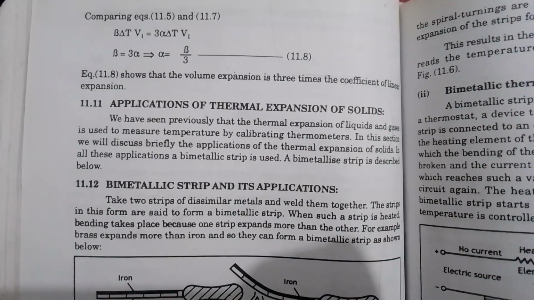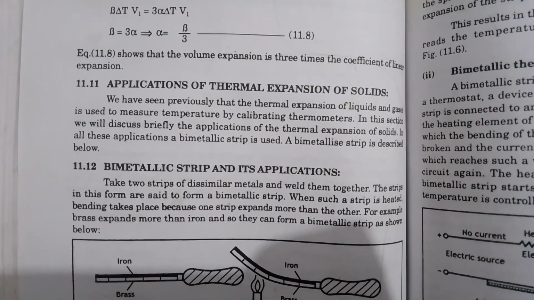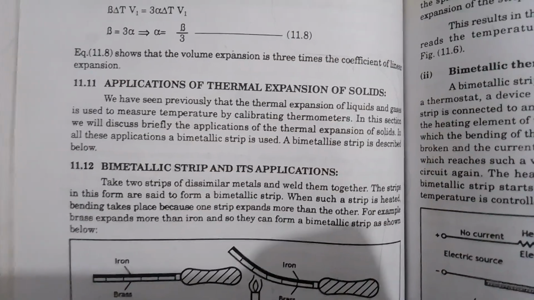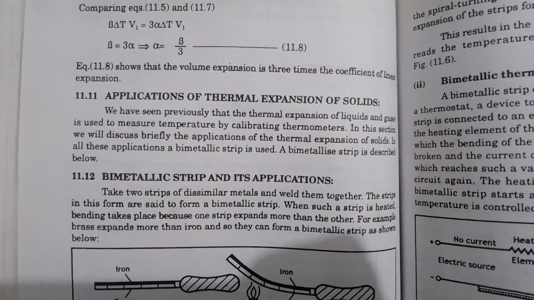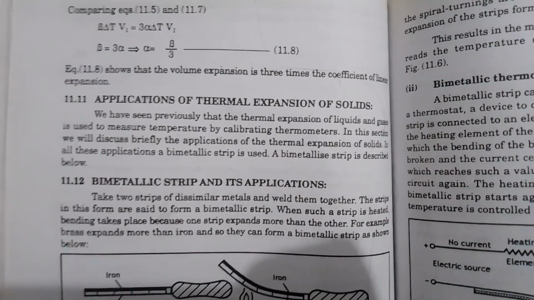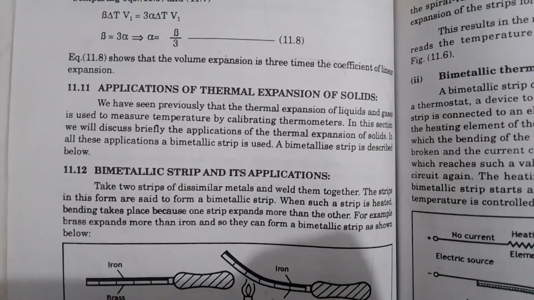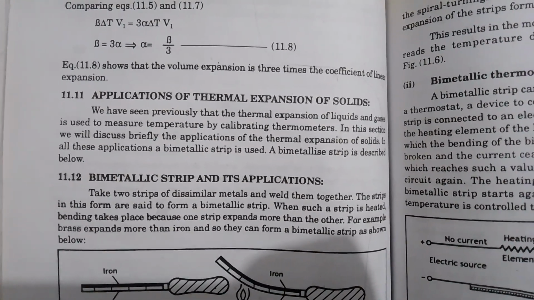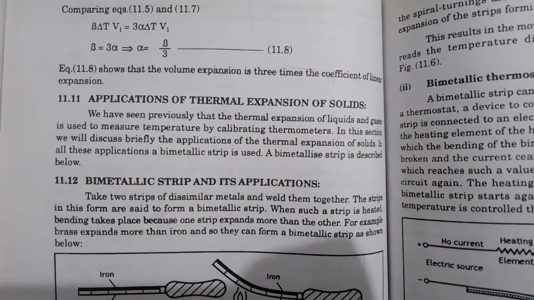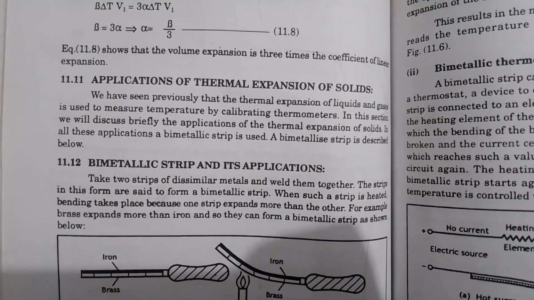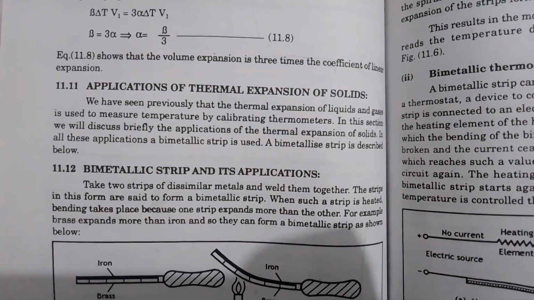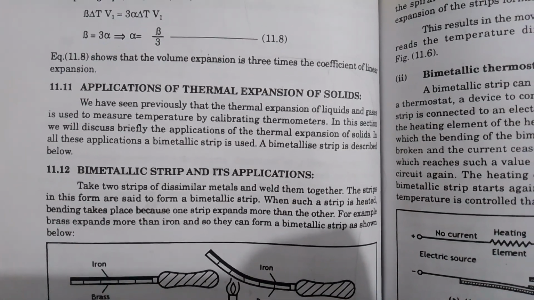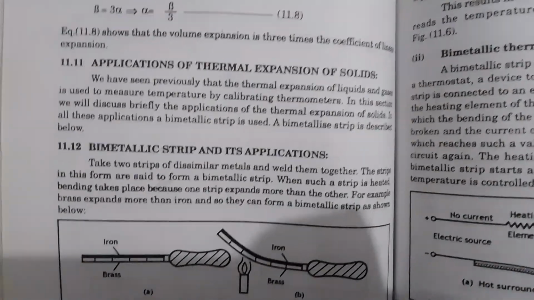We have seen previously that the thermal expansion of liquids and gases is used to measure temperature by calibrating a thermometer. In this section, we will discuss briefly the application of the thermal expansion of solids. In all these applications, a bimetallic strip is used. A bimetallic strip is described below.